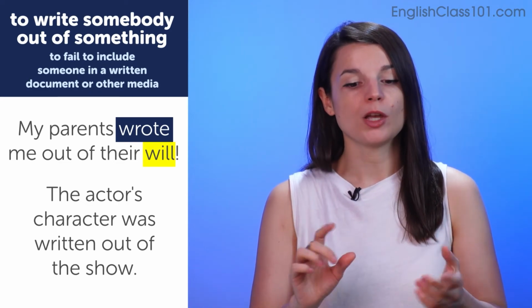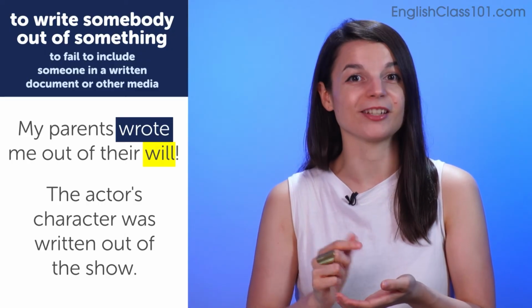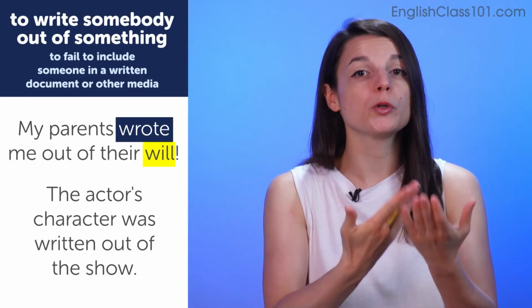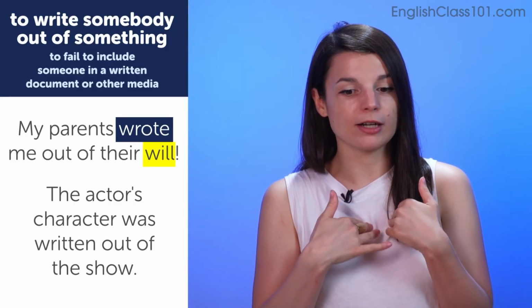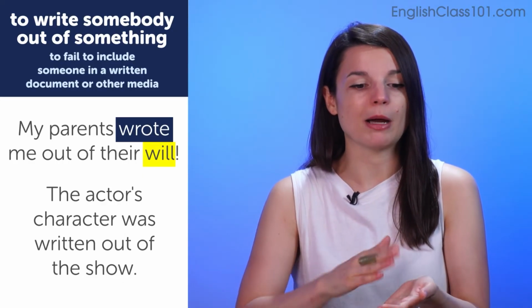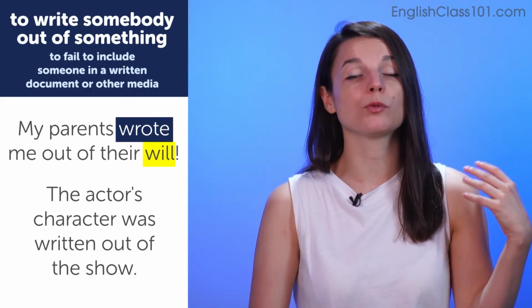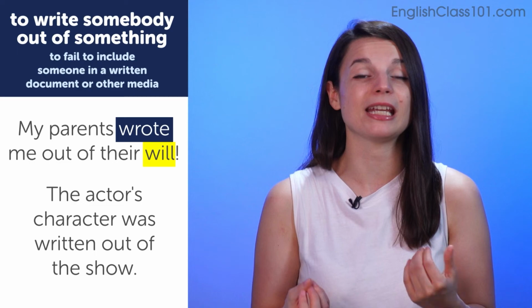That's a will. So when we write people into our will, which is the opposite of this expression, we include people in that process. So if I die, for example, I write my brother into my will and I specify my brother gets X, Y, and Z. That's writing someone into your will. The opposite here, however, is to write someone out of a will. My parents wrote me out of their will means my parents did not include me in their will.